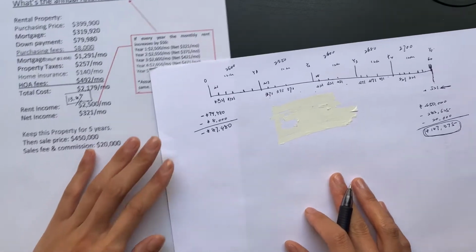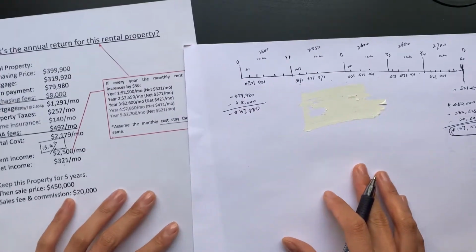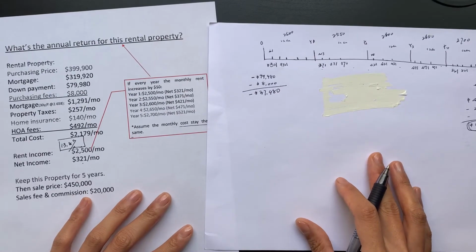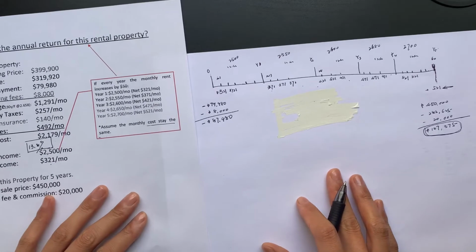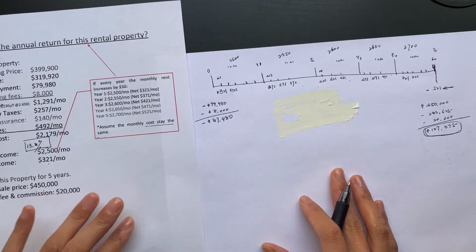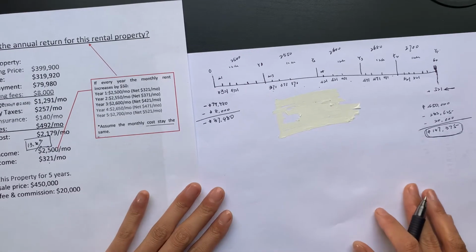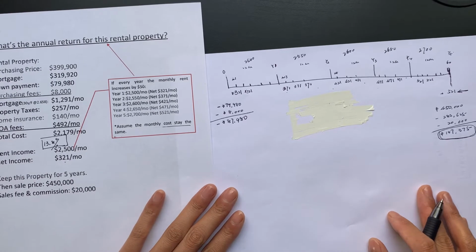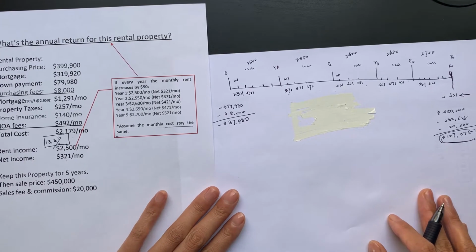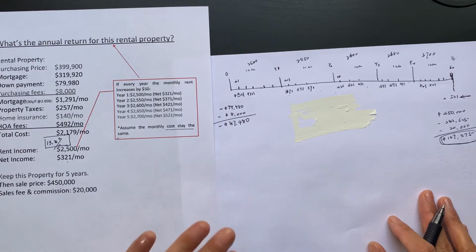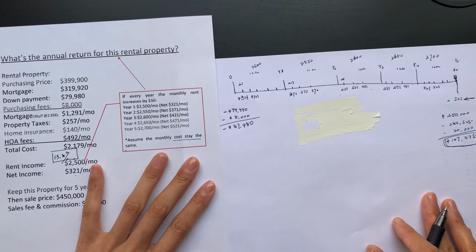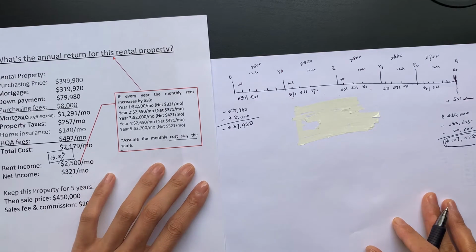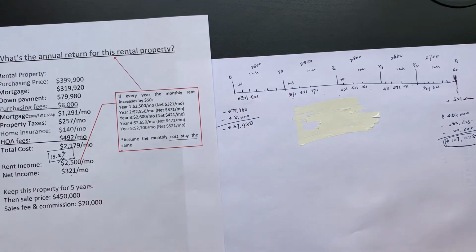Can you see everything? I'm just going to do this so then you can see. Okay, see everything?